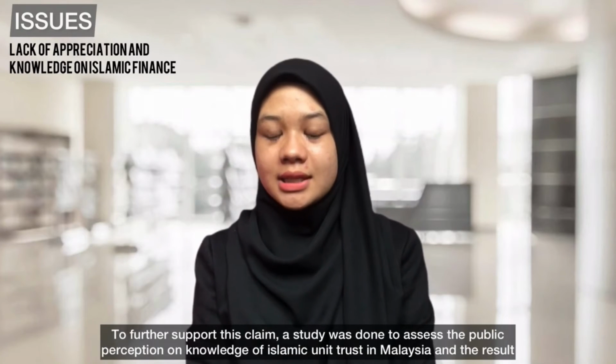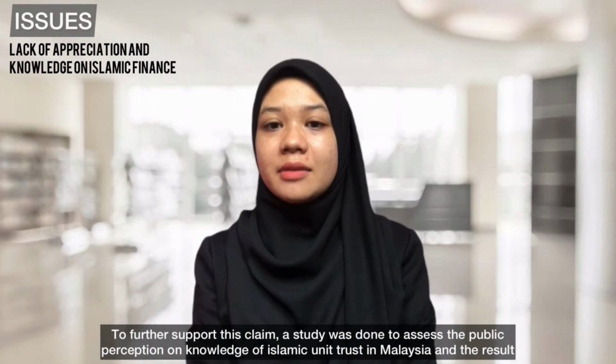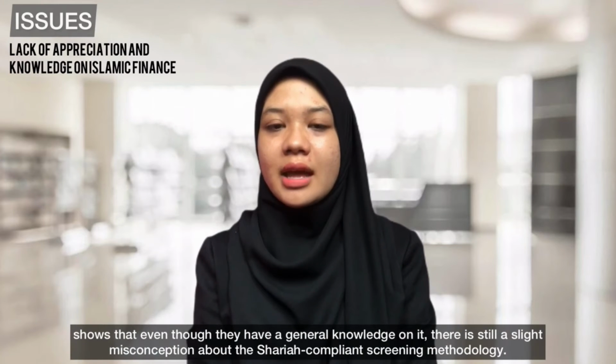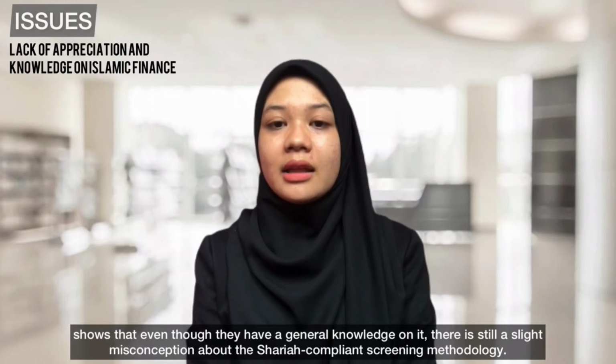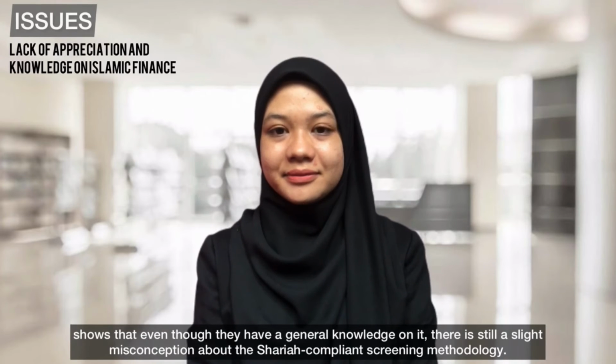To further support this claim, a study was done to assess the public perception on knowledge of Islamic unit trust in Malaysia, and the results show that even though they have a general knowledge on it, there is still a slight misconception about the Sharia compliant screening methodology.